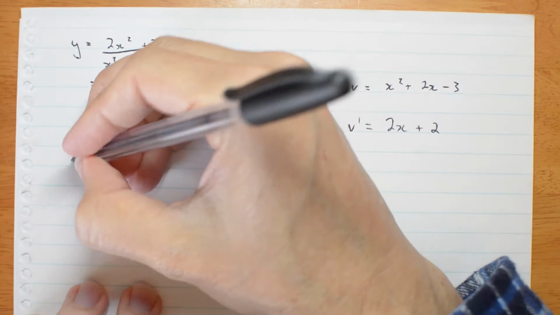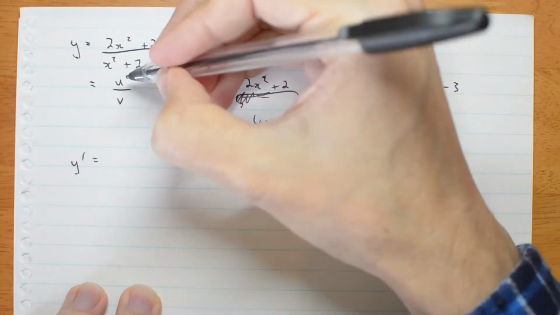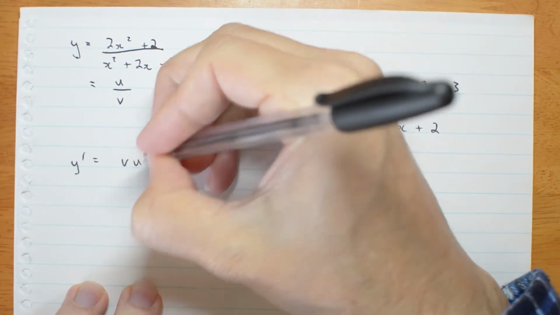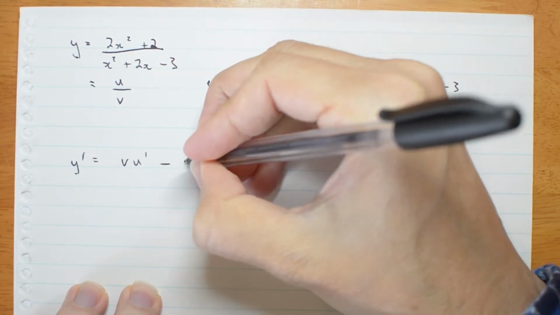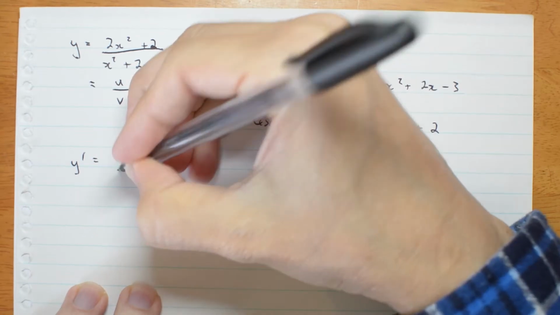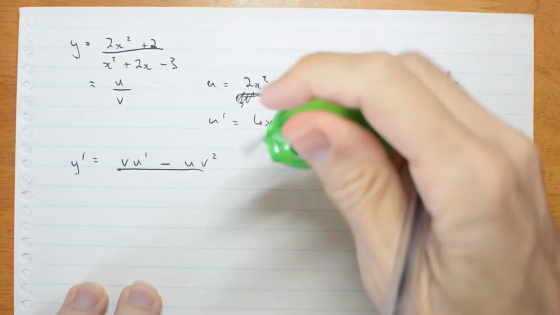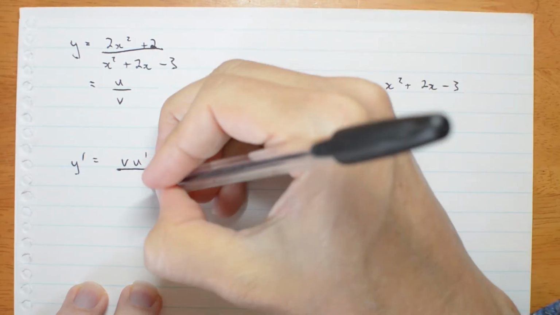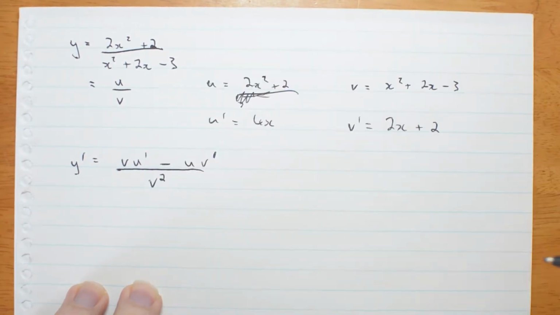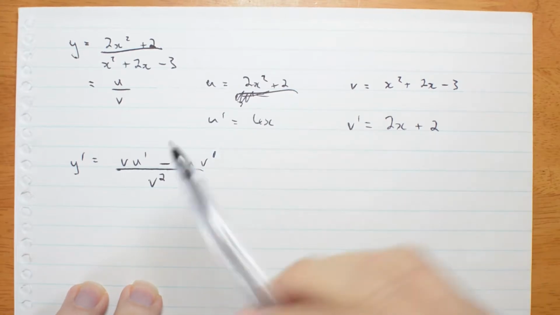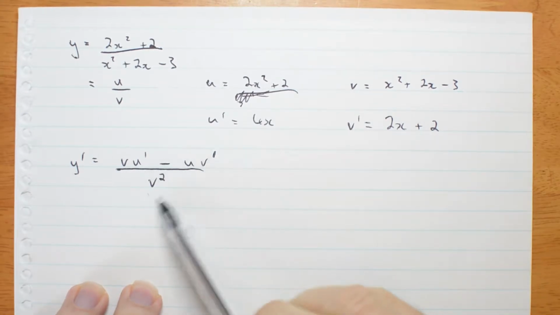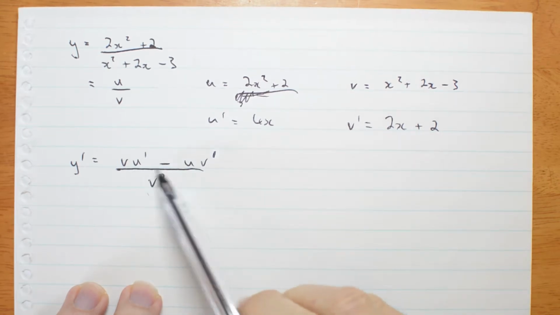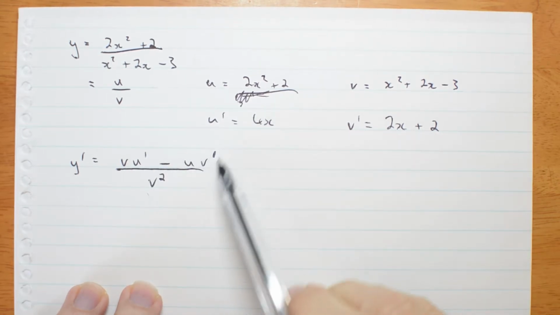So the quotient rule says this. If y is the quotient u over v, then y dashed is v u dashed minus u v dashed. Whoops, my mistake, v dashed, I'm getting ahead of myself. V dashed all over v squared. And I remember this by going, I'm dividing by v squared, that's the thing on the bottom.